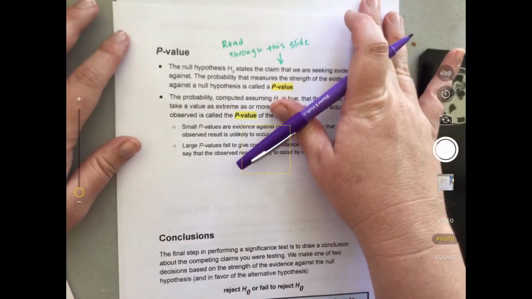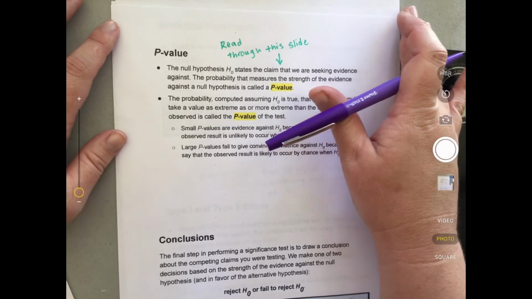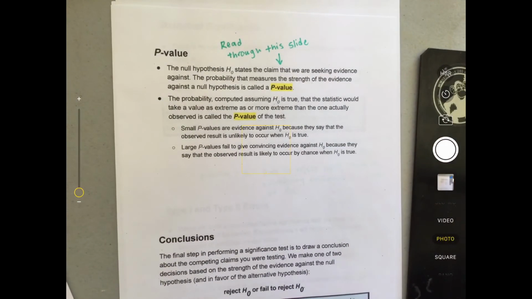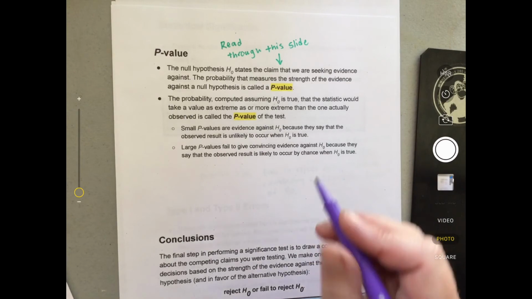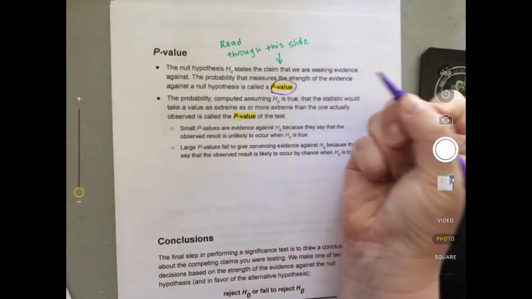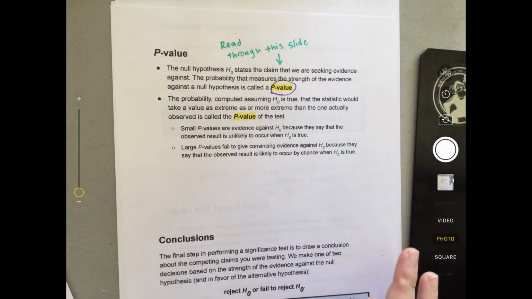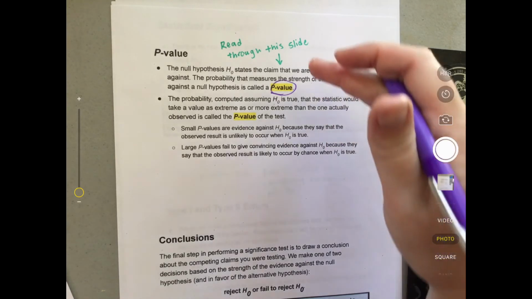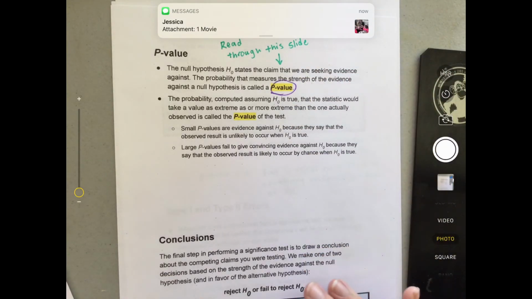How do we decide if we can accept or reject a claim? We have to find something called a p-value. You already know what that is. That is simply going from a z-test to the probability or a t-test to a probability. So I'm going to have you read through this slide.